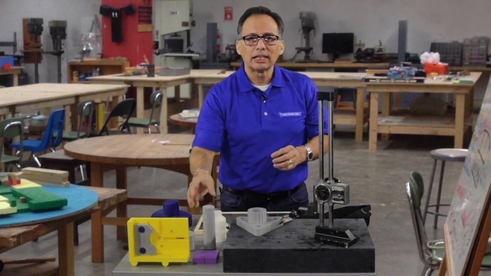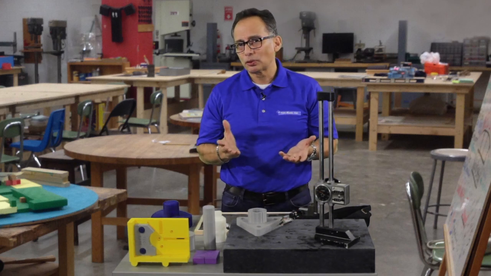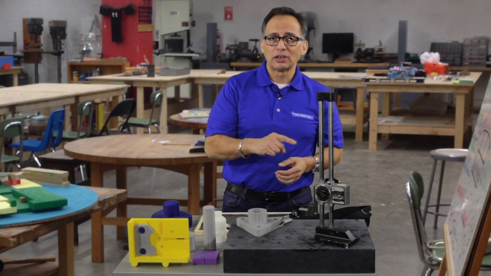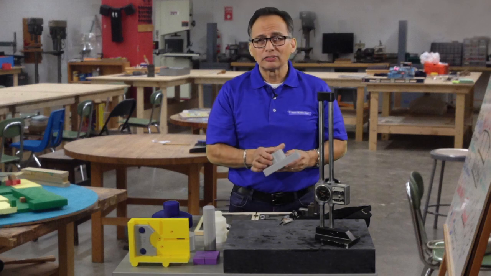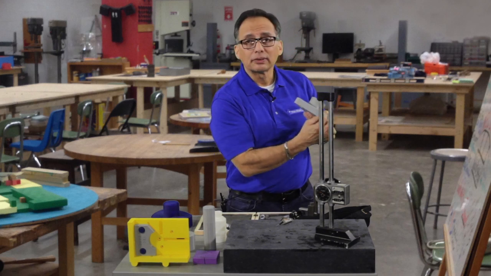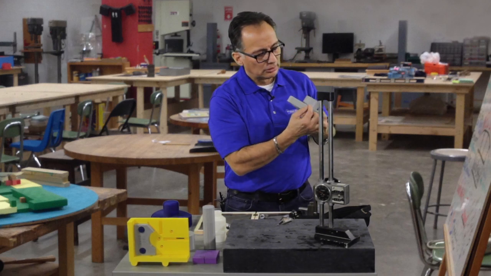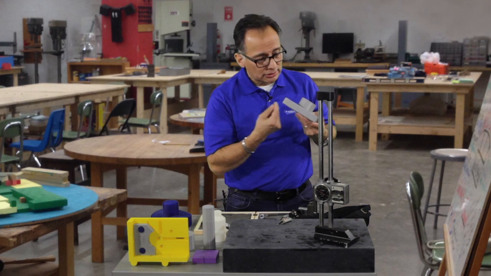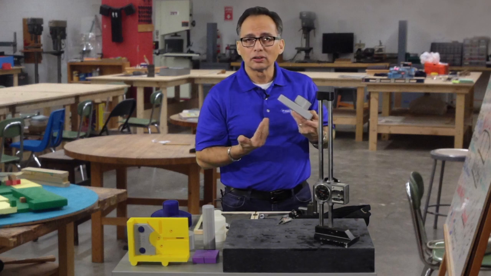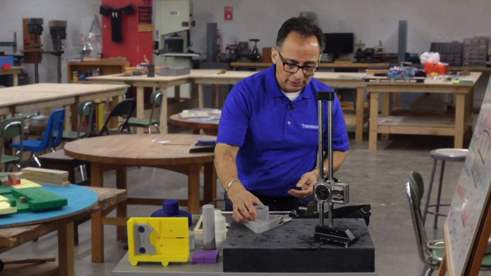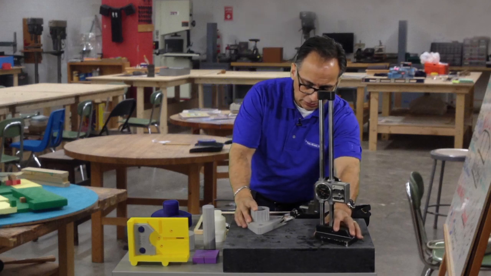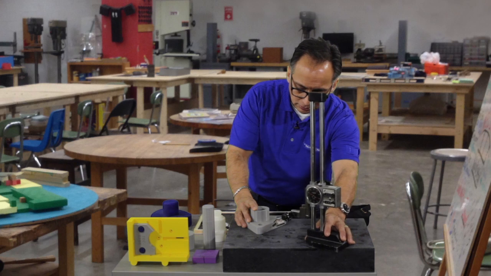So some folks will ask me, what's the difference between profile of a surface and profile of a line? Well, the key difference is with profile of a surface, I'm going to make sure I run the indicator along the whole surface, maybe take several points, linear elements to account for all of the surface. However, with profile of a line, all I'm doing is checking linear elements. So I'm checking slices along a surface.